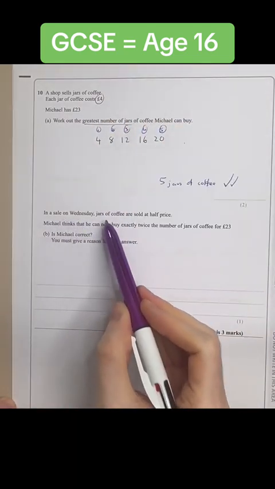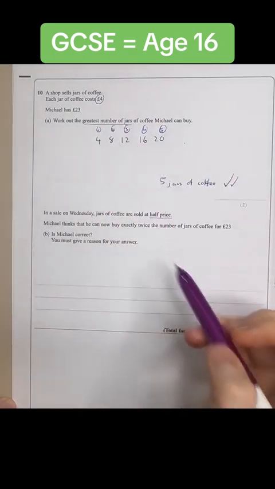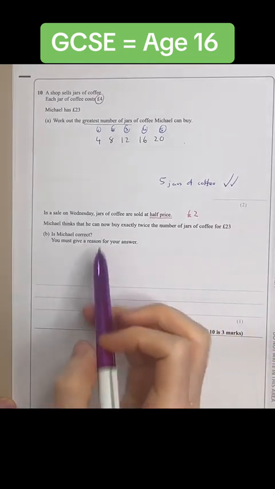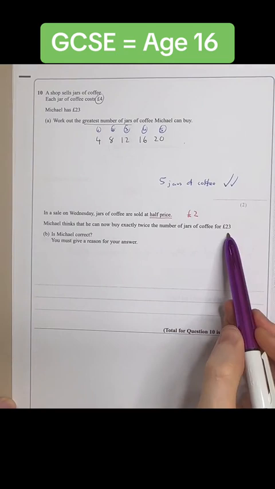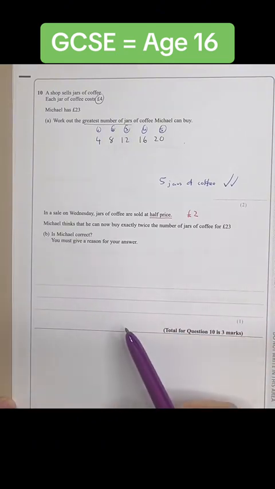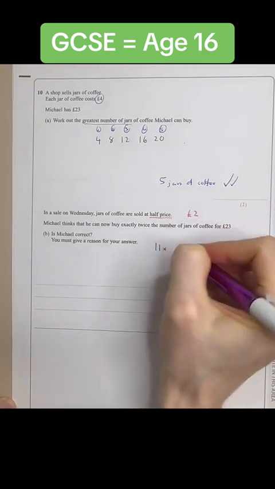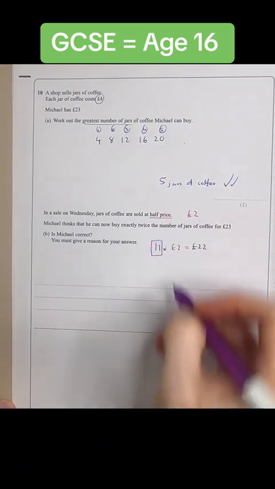In a sale on Wednesday, jars of coffee are sold at half price. As the original cost was £4, therefore half price, each jar of coffee now costs £2. Michael thinks that he can now buy exactly twice the number of jars of coffee for £23. Is Michael correct? Well, how many 2's divide into 23? We know it goes in 11 times, as 11 times 2 would give us 22. So therefore no, as he can now buy 11 jars.